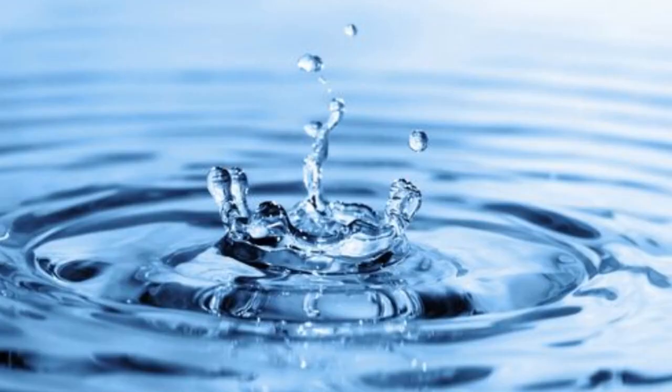Water is a unique chemical compound with many properties that allow for the existence of life as we know it here on Earth. We will learn more about water in our next lecture.